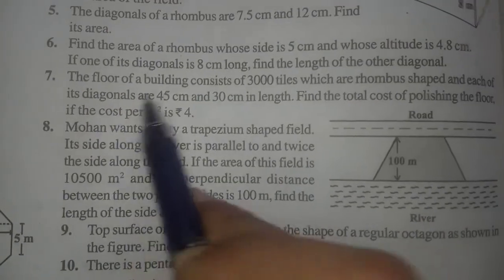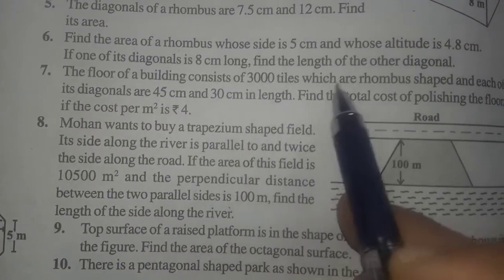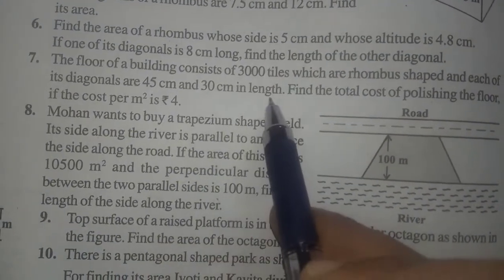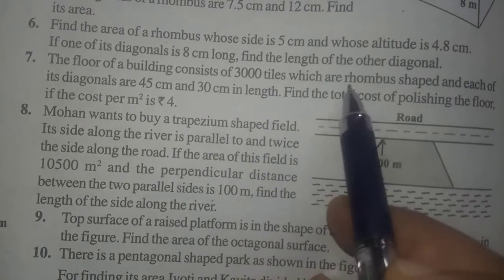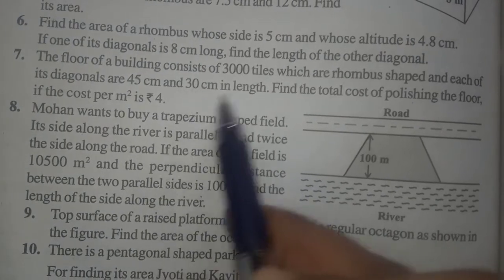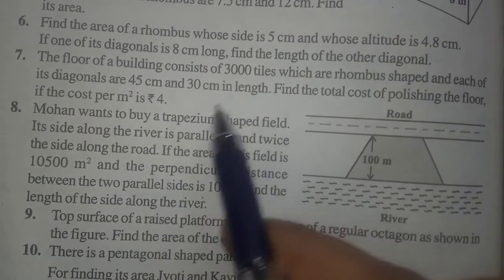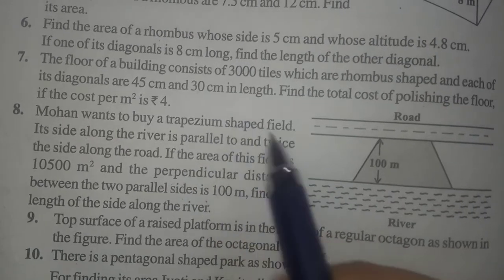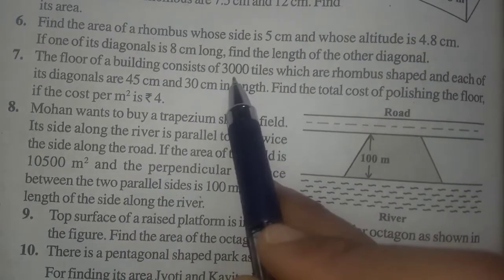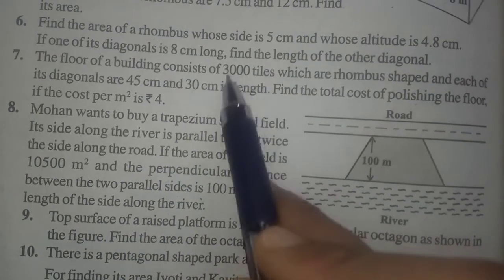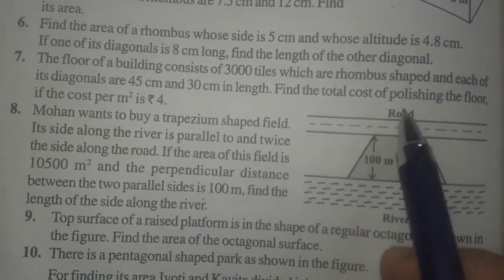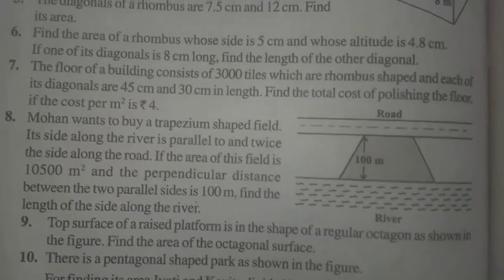Question number 7. The floor of a building consists of 3000 tiles which are rhombus shaped, and each of its diagonals are 45 cm and 30 cm in length. Means for one tile which is rhombus shaped, diagonals are given. So we will use the formula of area of rhombus, that is 1 by 2 into d1 into d2. And after that, the floor of building consists of 3000 tiles. After that, we will get the area of 3000 tiles, and on getting the area, we will find the cost of polishing the floor.